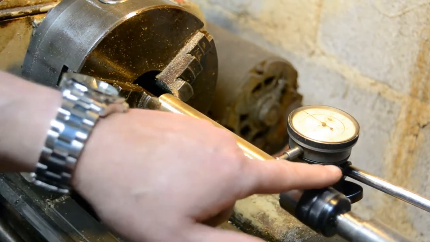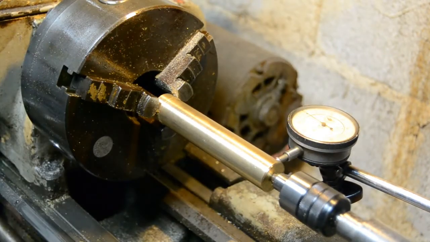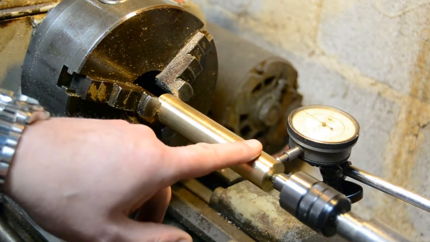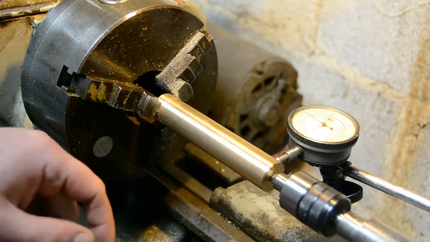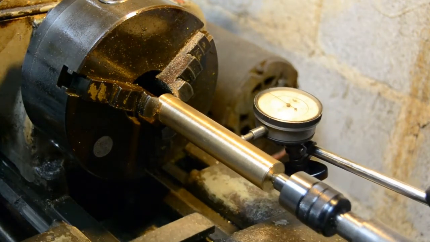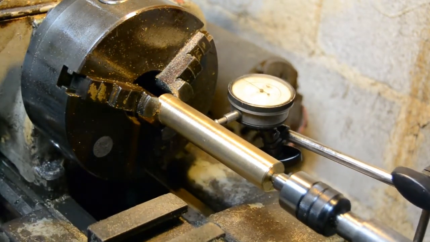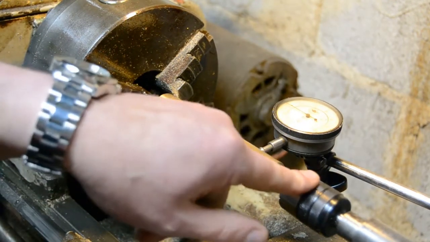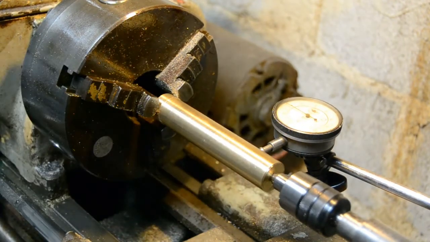And obviously you need to be able to measure that to make sure you've got it spot on. So with a known ground piece of bar held here, you would then be able to take measurements along here until you get zero deflection on your needle whatsoever, and you know that then the tailstock is perfectly true.